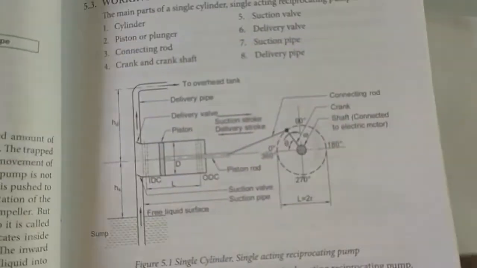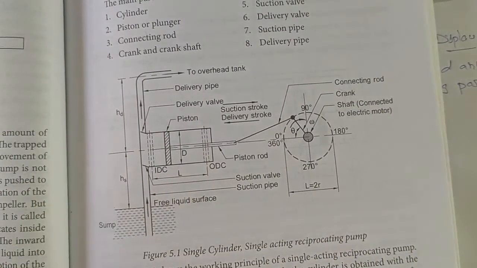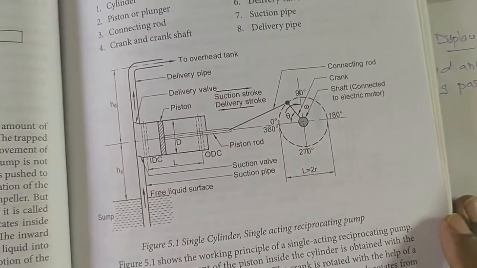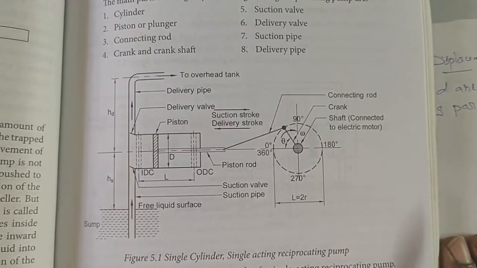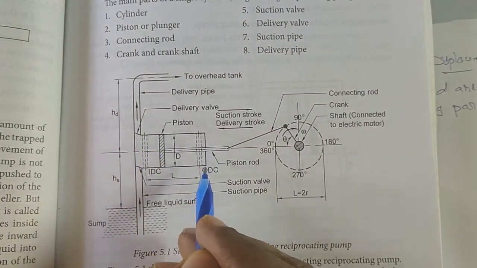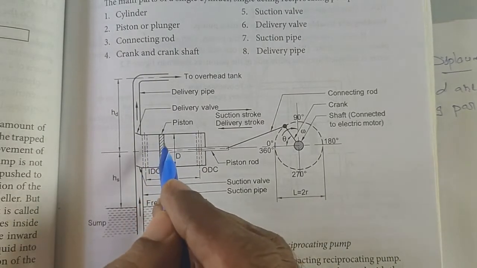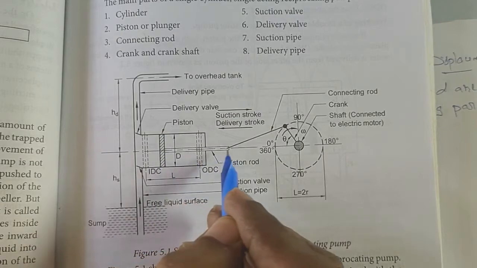I will show you the figure. This is the figure of a reciprocating pump. So you can see the cylinder here. This is the cylinder, the enclosed part which we are discussing, and this is the piston, which is the moving part.